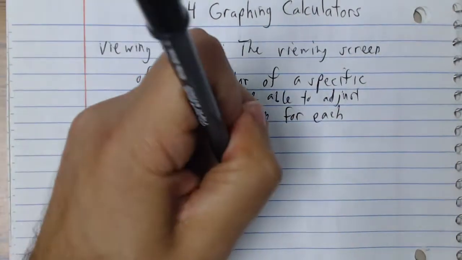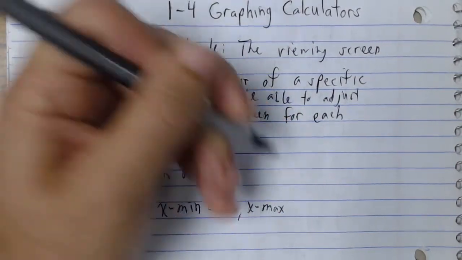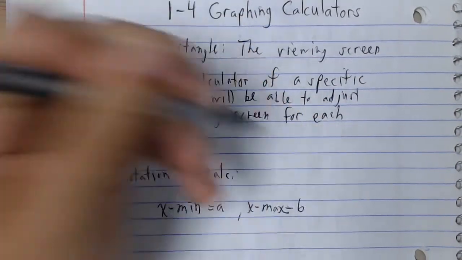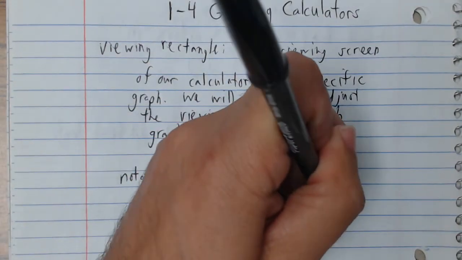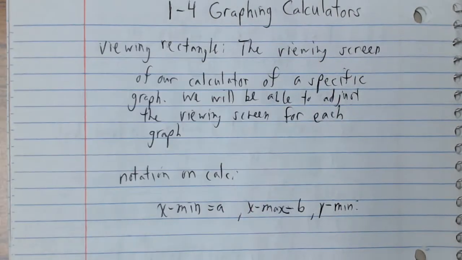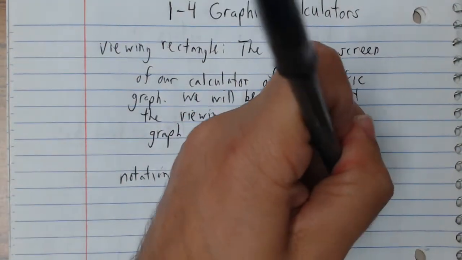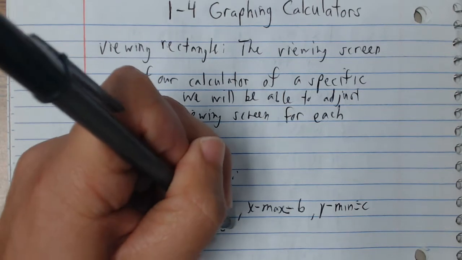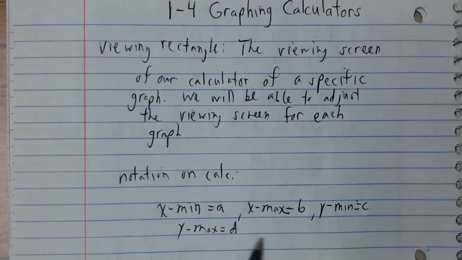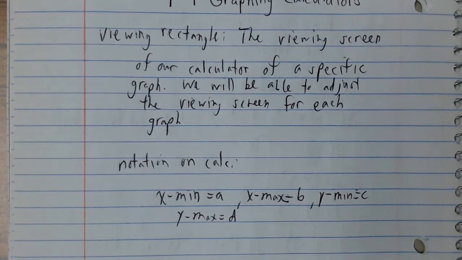Then we have x max, the largest, which we'll set to b. Then we have y min, the smallest y value, and y max, the largest.